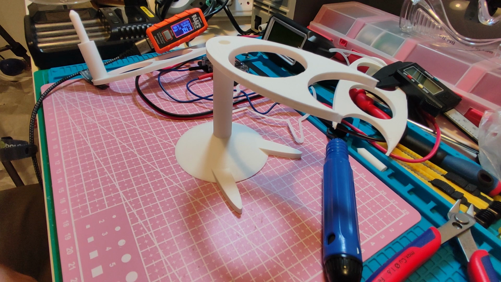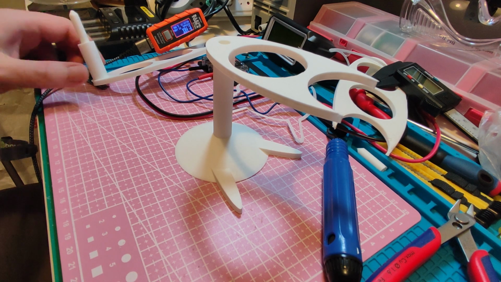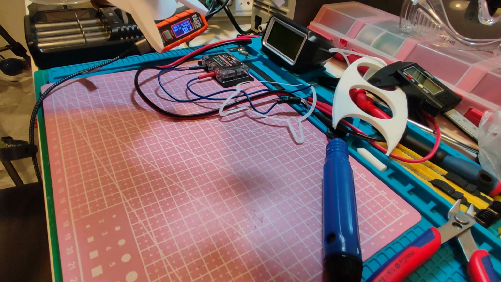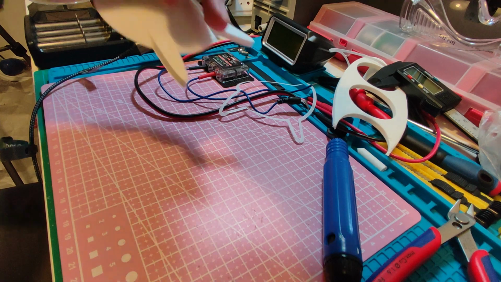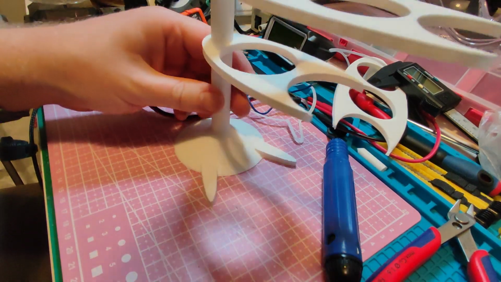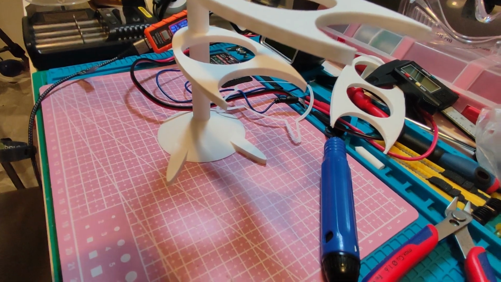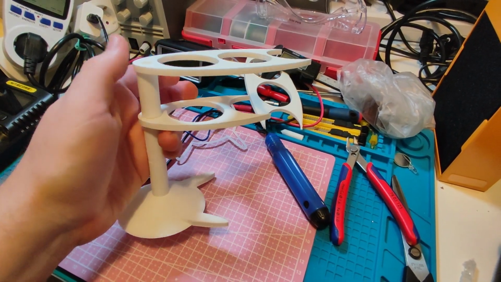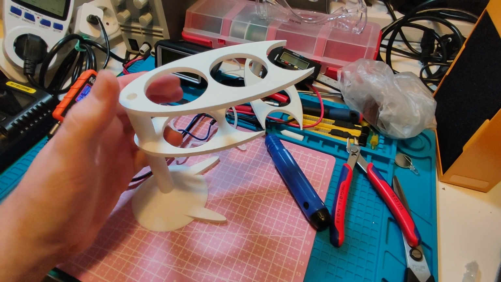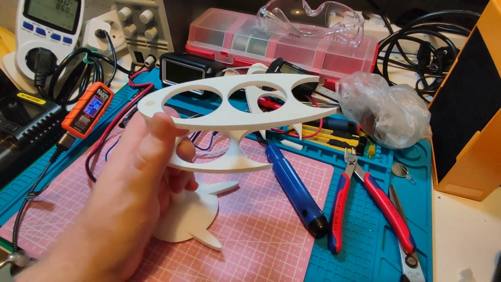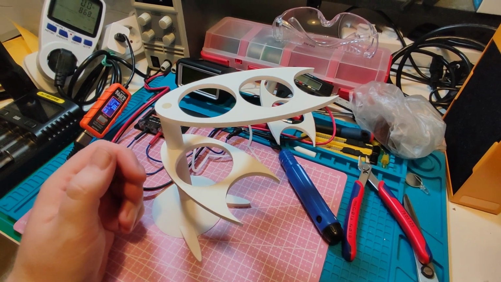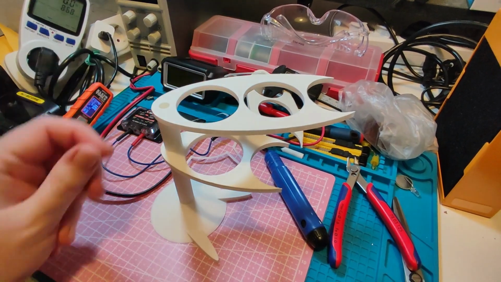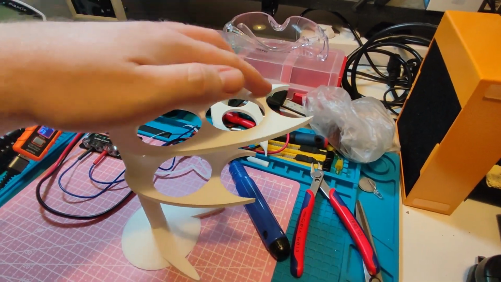But other than that, yeah, so this is also an option. Of course. Or the other way around. But yeah, the one with the 3 holes is a bit much for this, I believe.